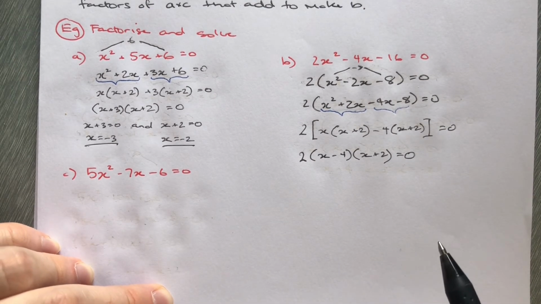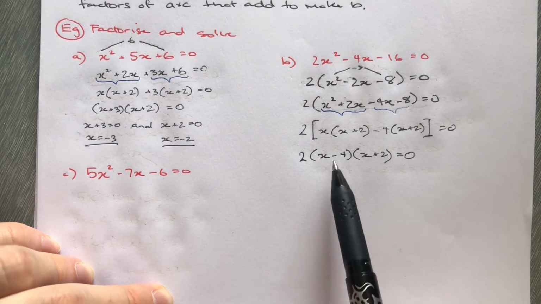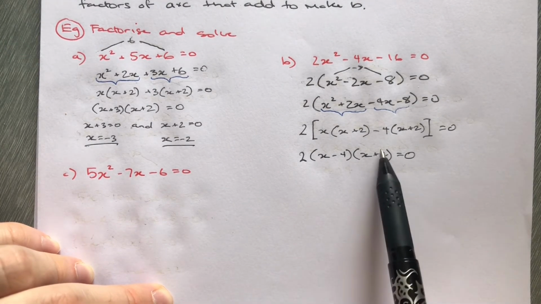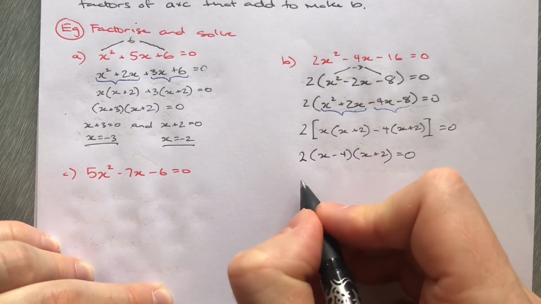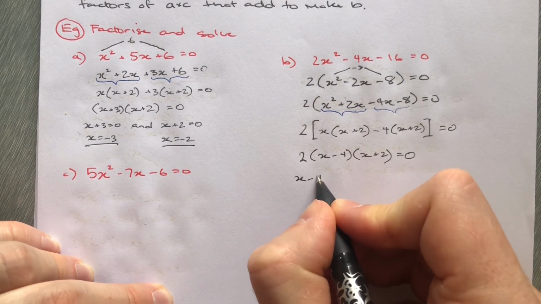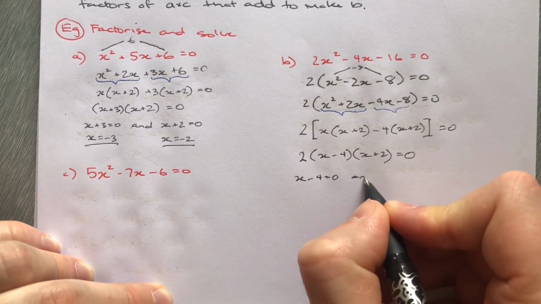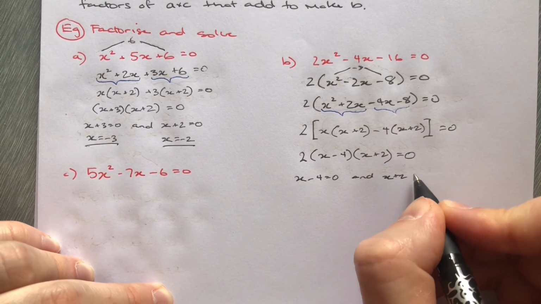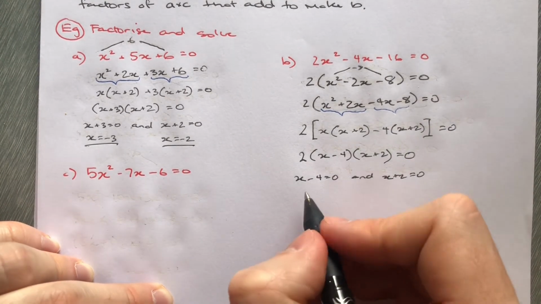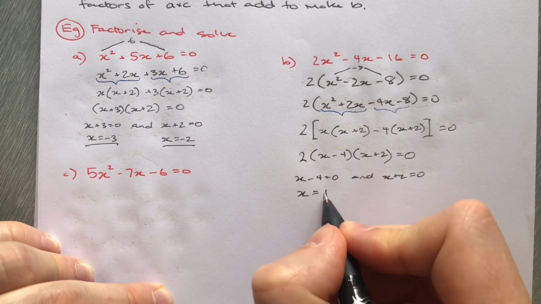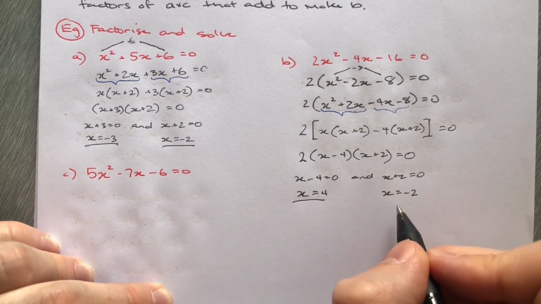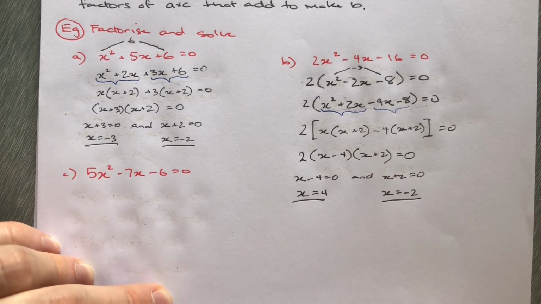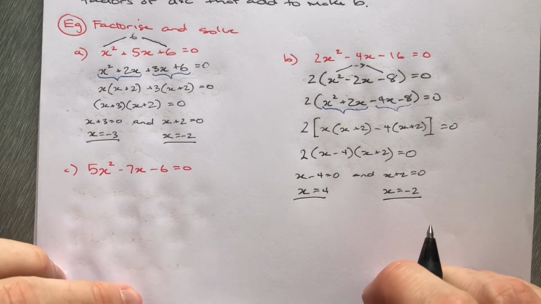Awesome. We just need to make sure we can solve now. So this whole thing is going to equal 0, and this whole thing is going to equal 0 as well. You don't need to worry about the 2. So we have x minus 4 equals 0, and x plus 2 equals 0. So x is going to be 4, and x is going to be minus 2. There's our 2 answers. We're done. Very last one.